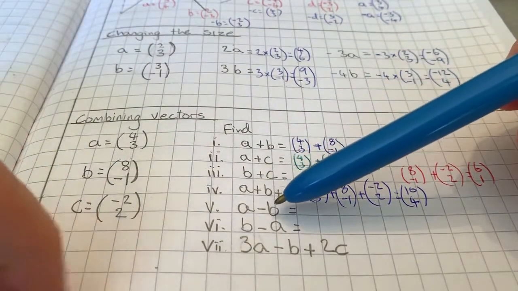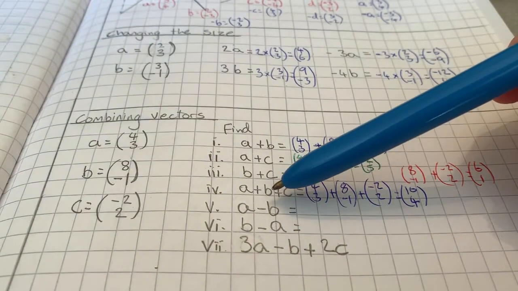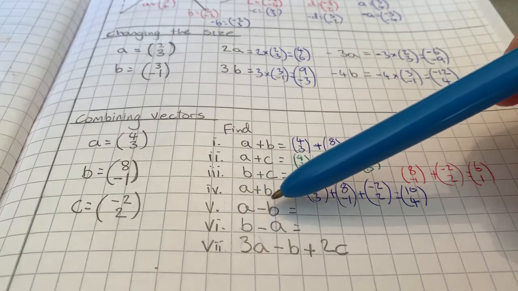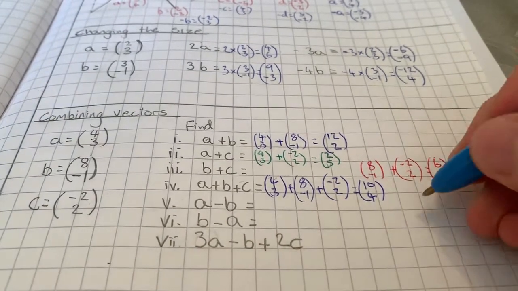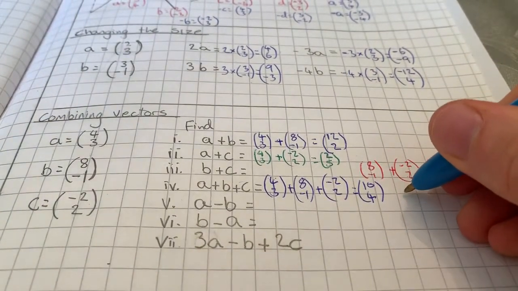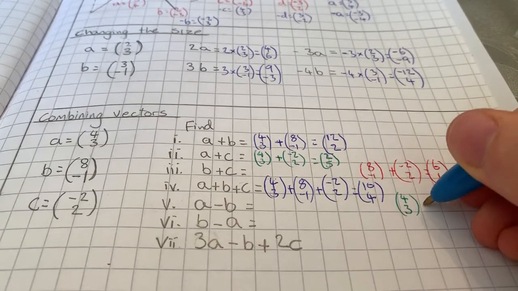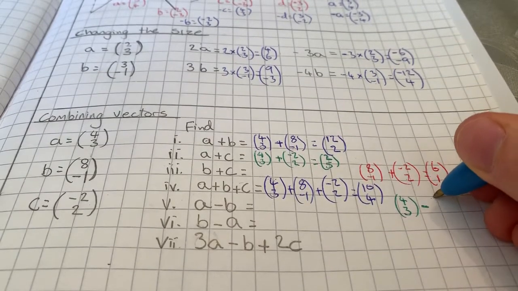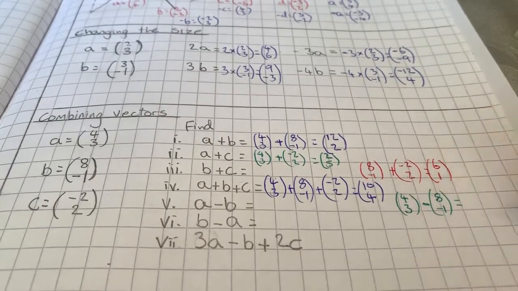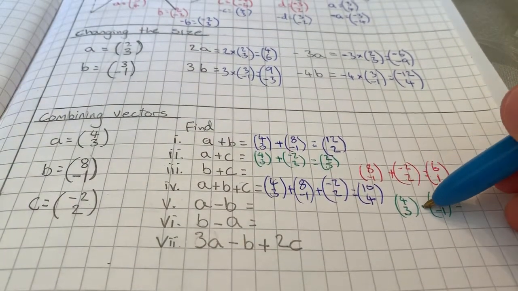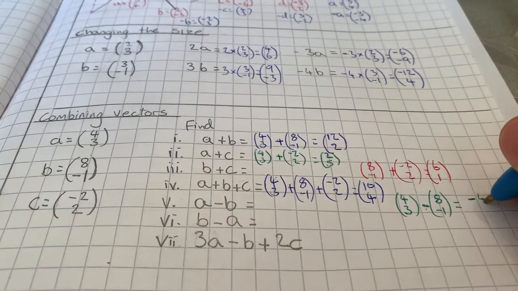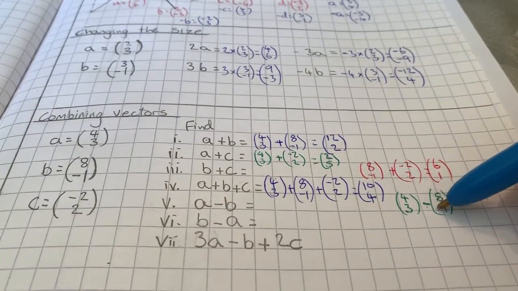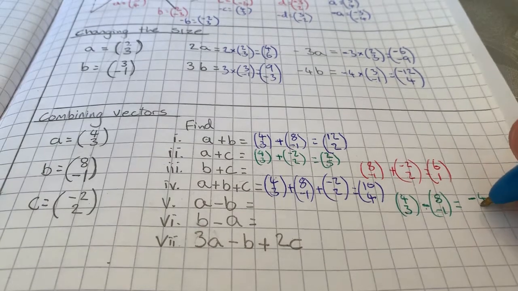And then another scenario, you may be subtracting vectors. So when you're combining, we've got A minus B here. For that one, I'm going to do it over here. Should have spaced it out a little bit better. So you've got 4, 3 minus 8, minus 1. So you've got 4 minus 8. So your top ones are being subtracted. So it's minus 4. And then 3 minus minus 1. So the double negative makes it plus, so it's 3 plus 1, which is 4.